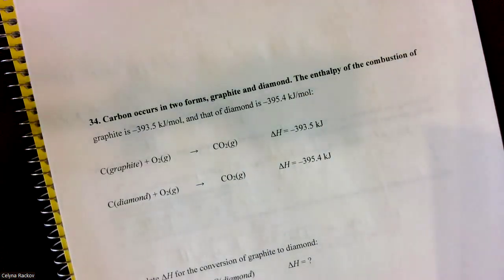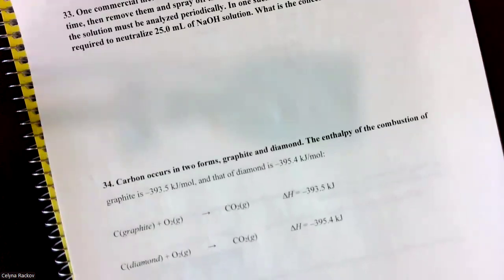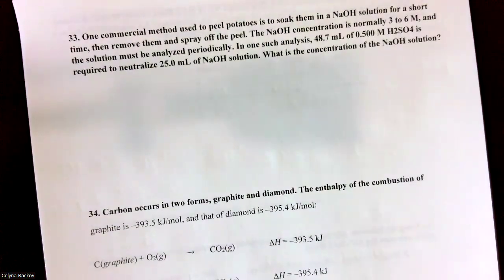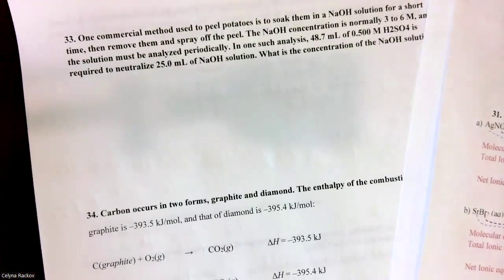Okay, so let's see the next one. Question 33 is about titration. I'm going to stop here with this portion and then do a different video.